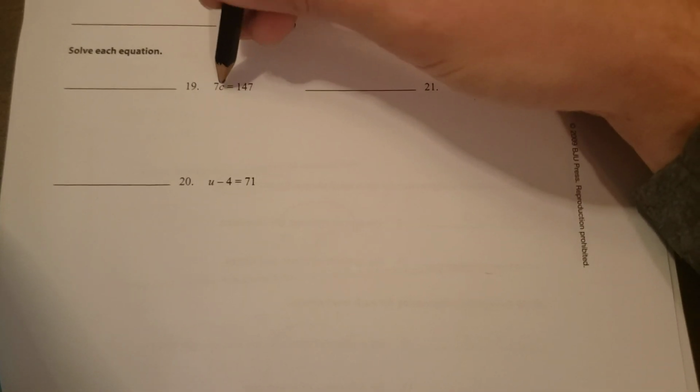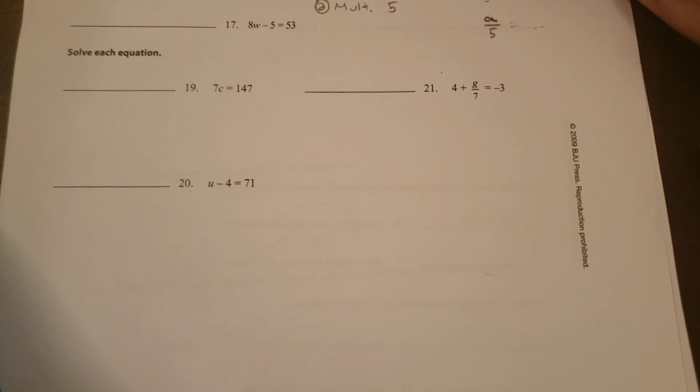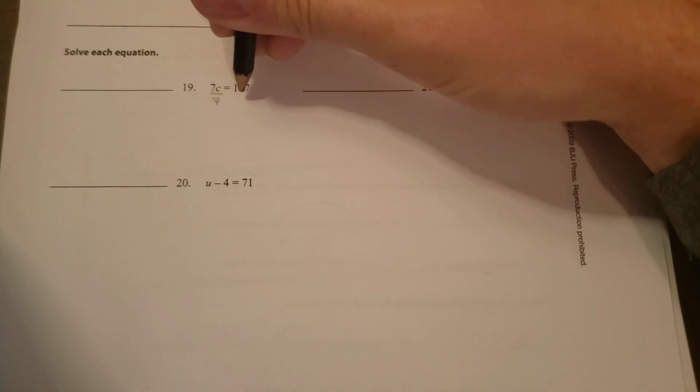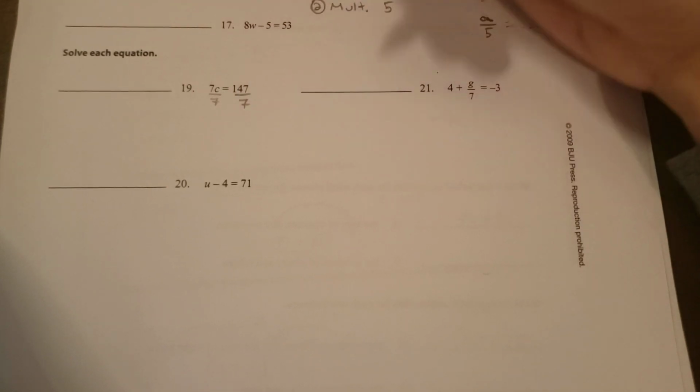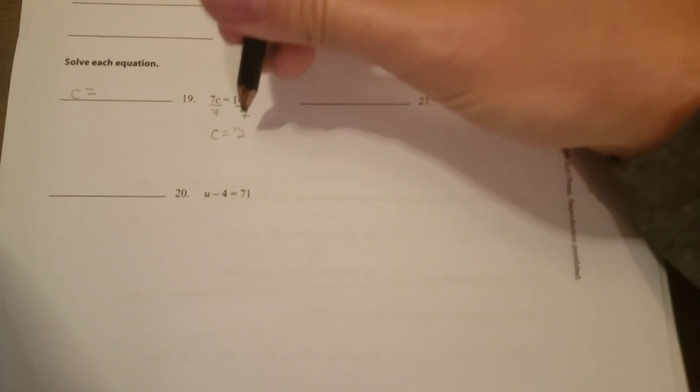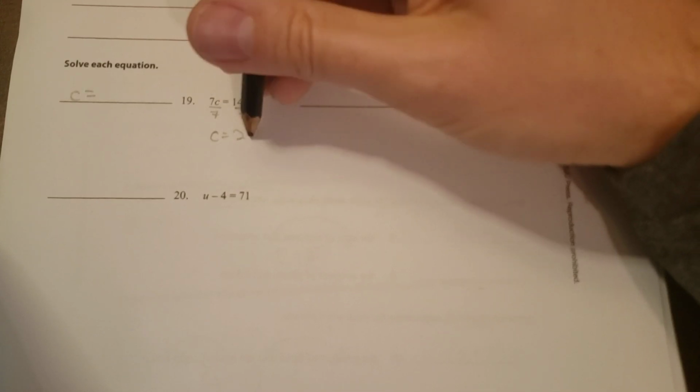So 7 and C are connected by multiplication. Under multiplication, I divide. This will leave me with C equals 7 goes into 14 twice perfectly, and 7 goes into 7 once. So C equals 21.